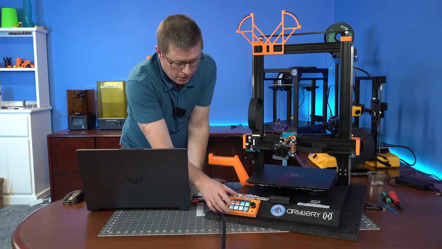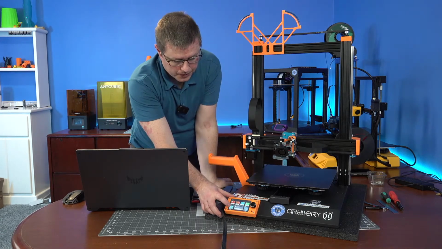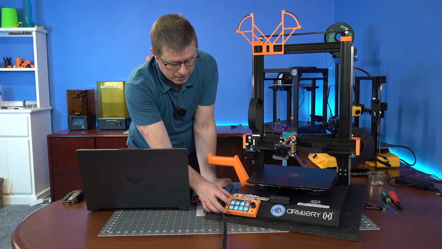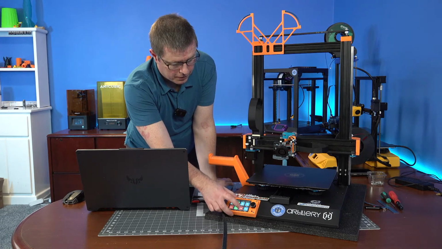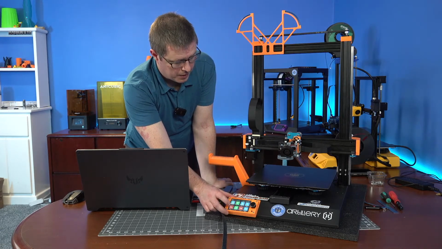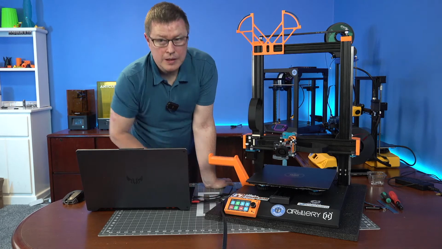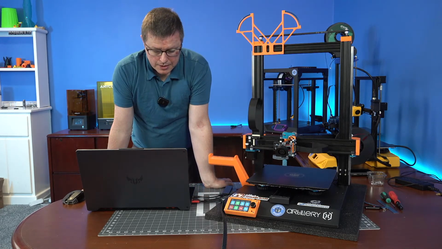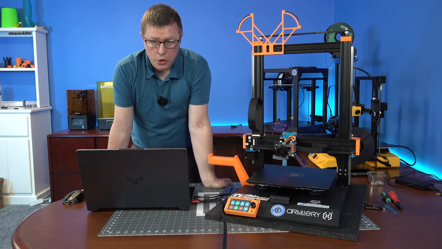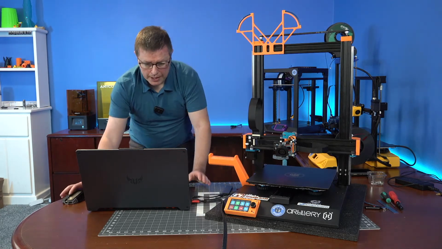Okay, we are there. Menu, movement, move. Okay, X plus. Tell it to go further. Hey, there we go. And Drew would like to know what the issue was with the probe from last week. So I believe the issue was the way the probe options were set up. I can go back real quick and show you.